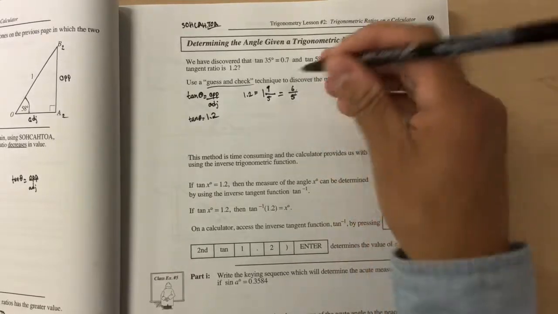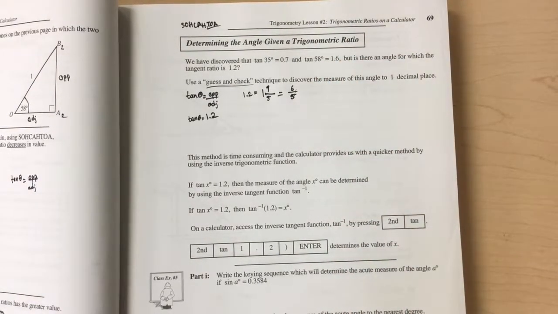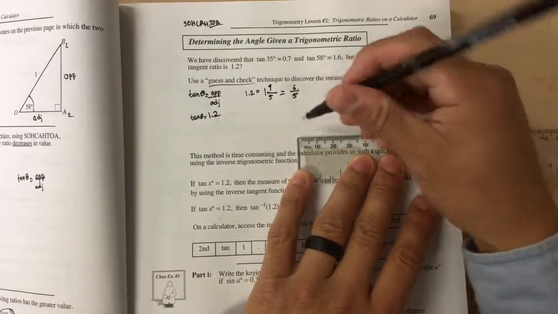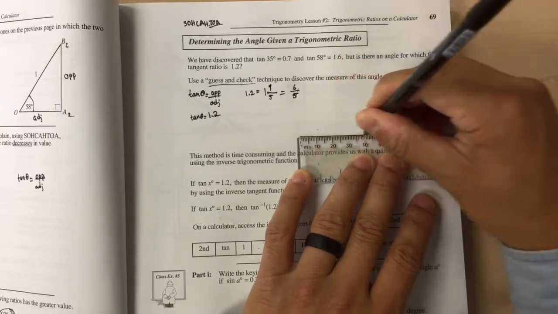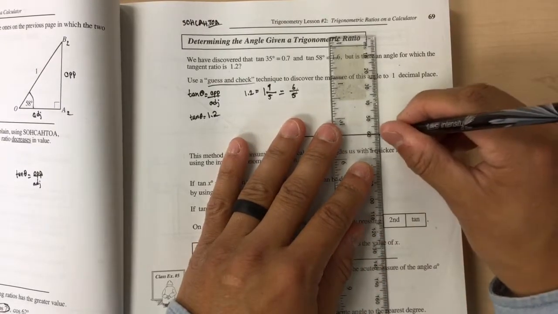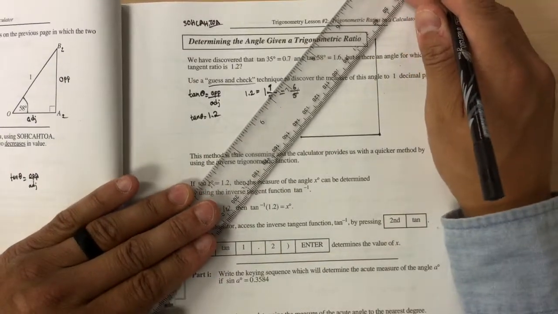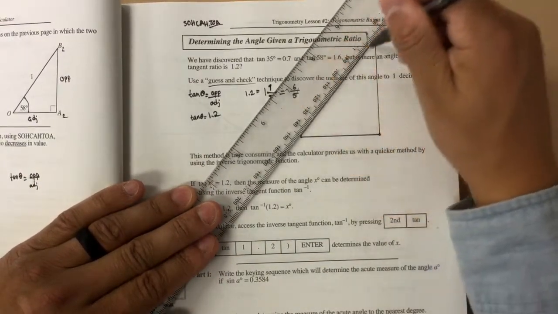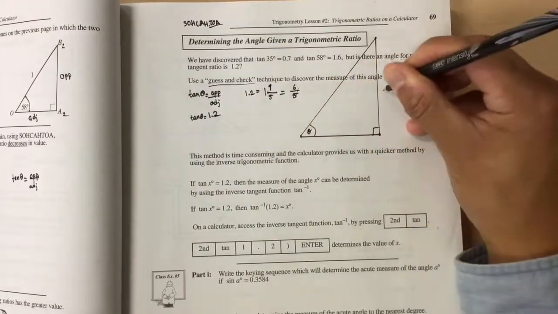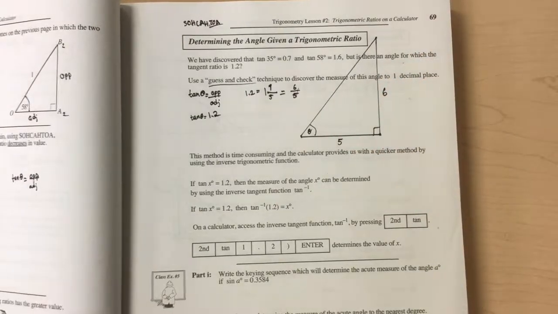So if I were to come up with a triangle that has those measurements and a 90-degree angle, right? So 5 by 6, it's totally possible. It could look something like that. So if this is my angle, then my opposite side would be up here, and my adjacent side would be there, 5 and 6.